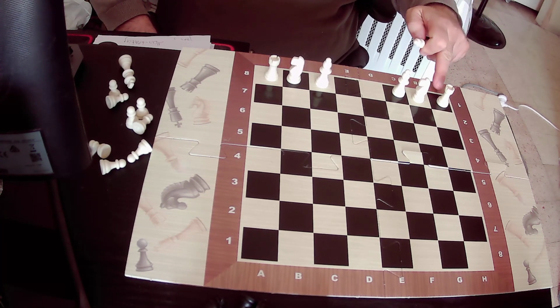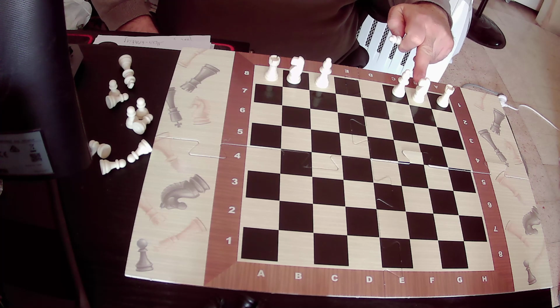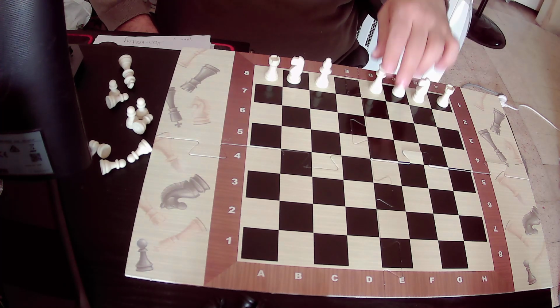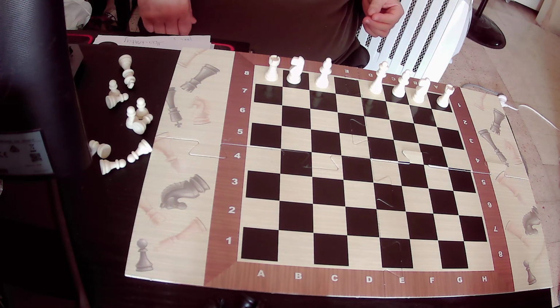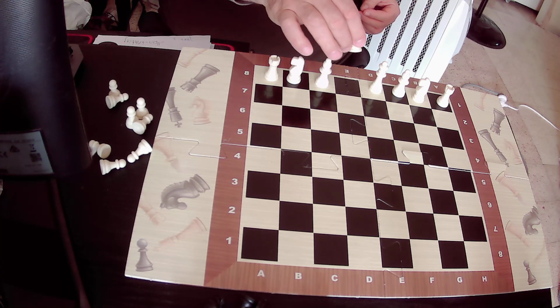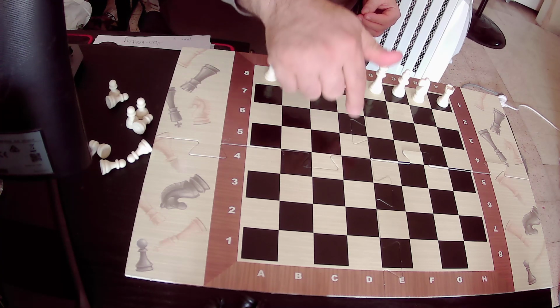So column 1, column 2, column 3, column 4. 5, king in column 5. The king will be placed in column 5. Yes.